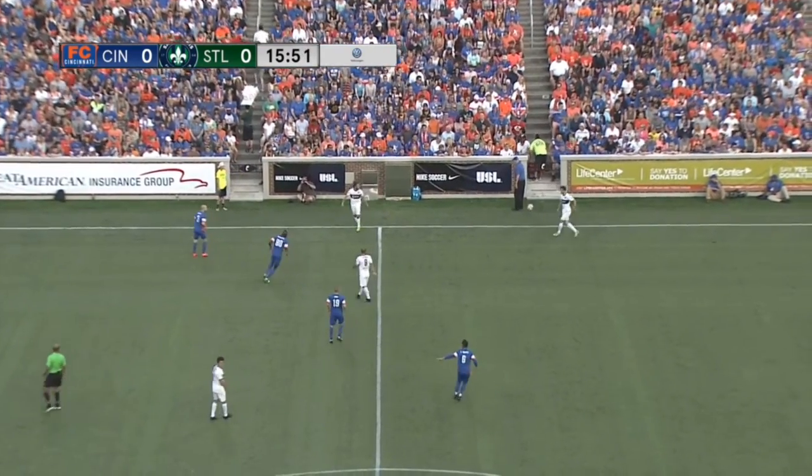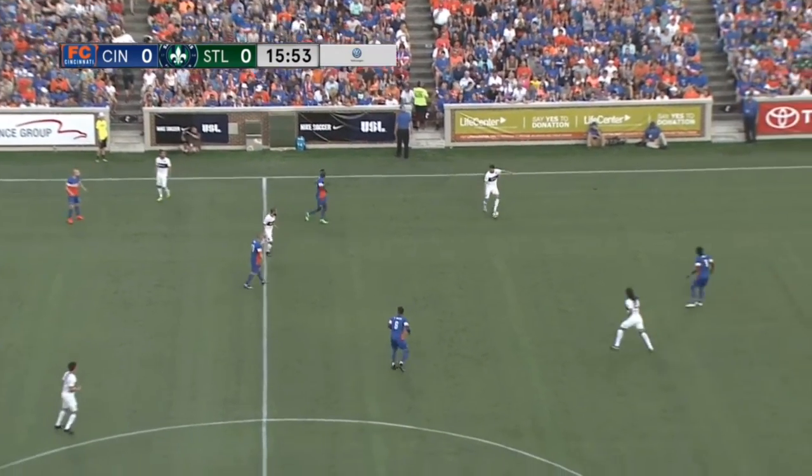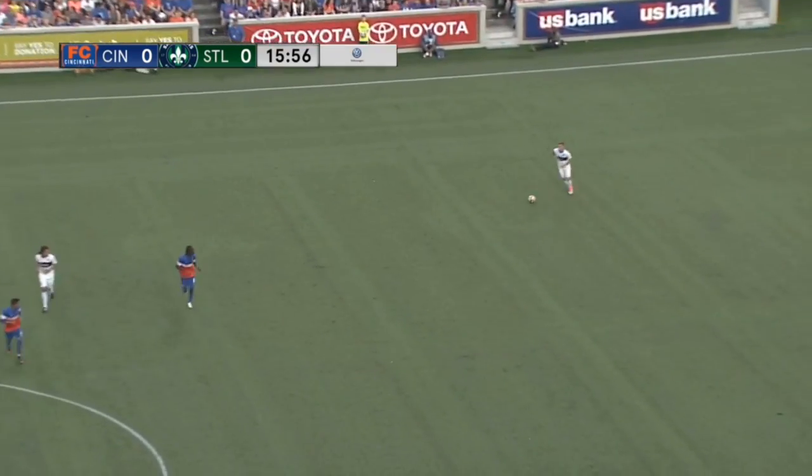I get the ball thrown back into me, and I'm looking up. I'm trying to find a passing angle. I want to play in the center, but it's crowded, so I play it back to the center back.